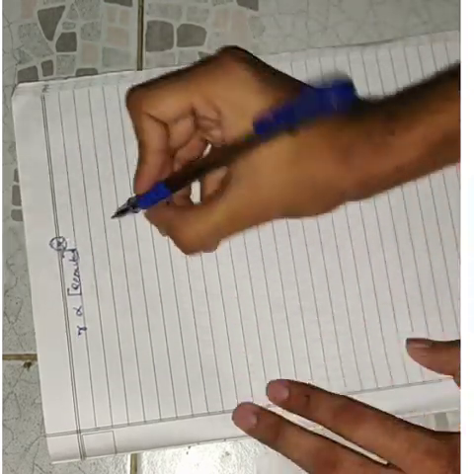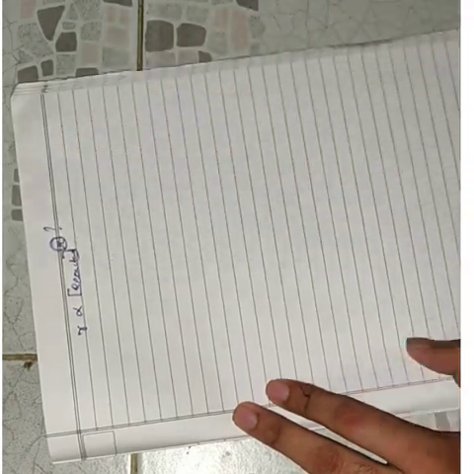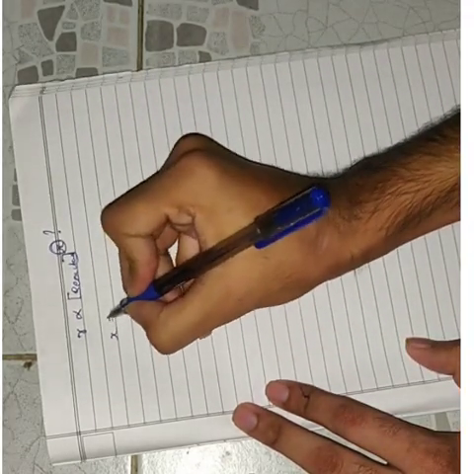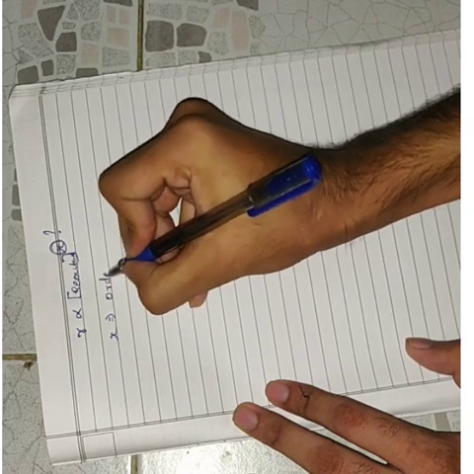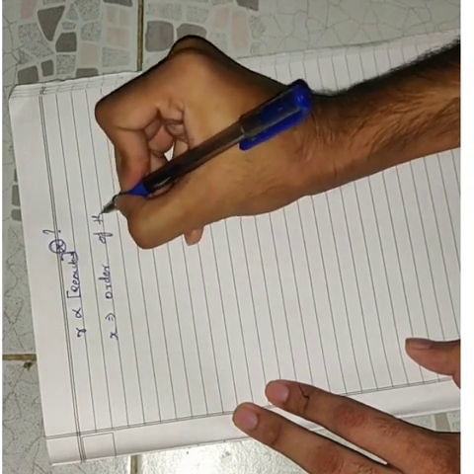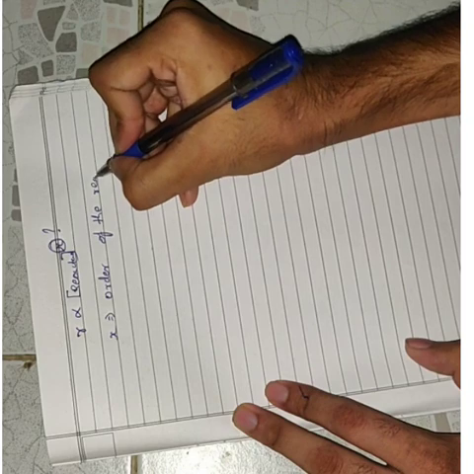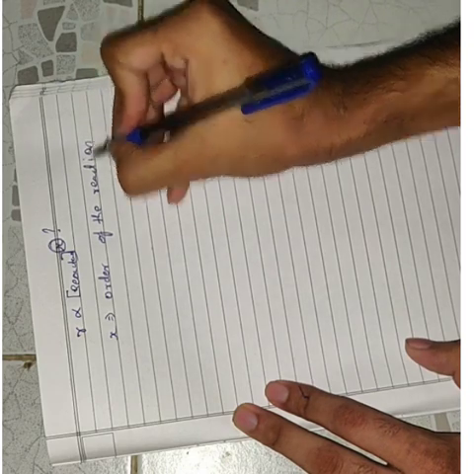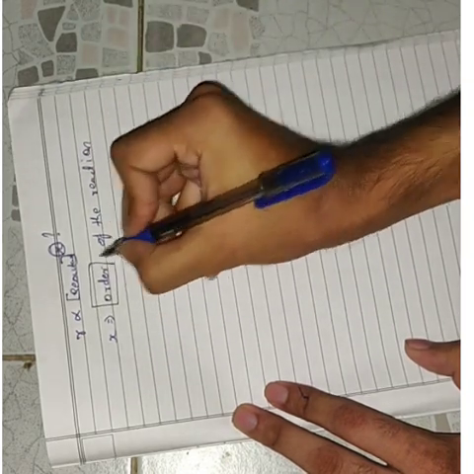Now let us understand what is this x. Here x is known as order of the reaction. Now what is this order?